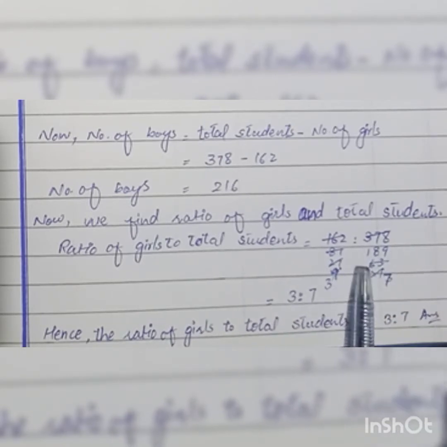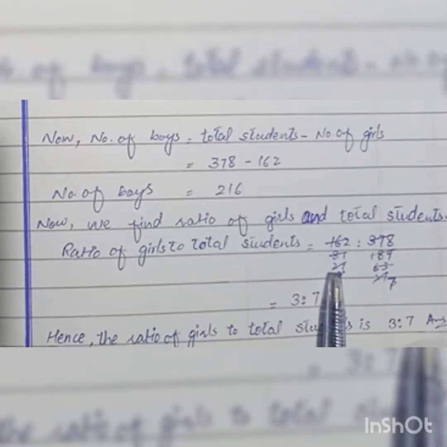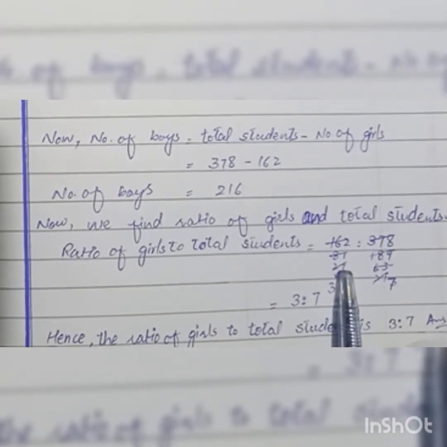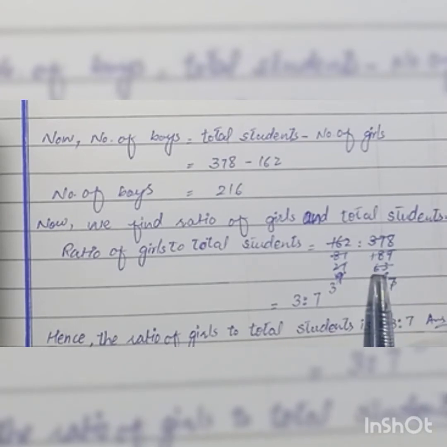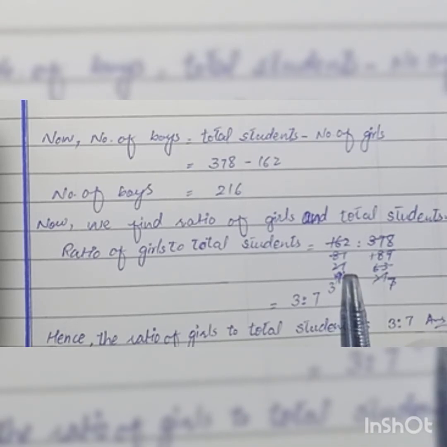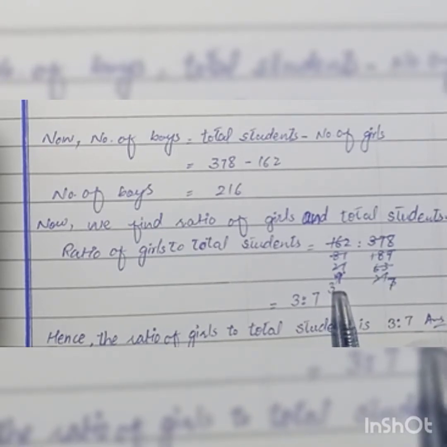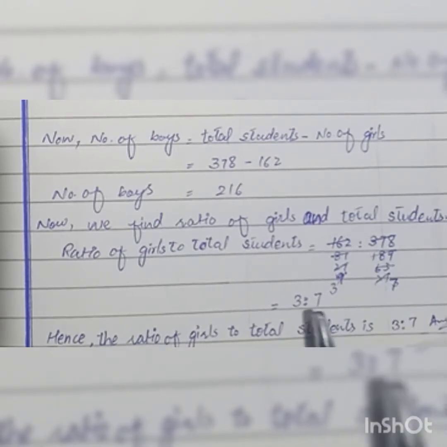And next we will solve it at the table of 3. That is 3 2s are 6, 2 will be carry here, 3 7s are 21, and here is 3 6s are 18, 3 3s are 9, and also 3 9s are 27, and 3 2s are 6, 3 1s are 3. Now 3 3s are 9 and 3 7s are 21.